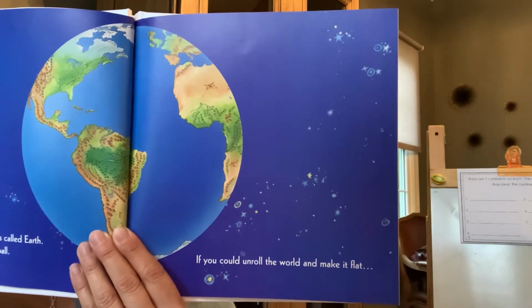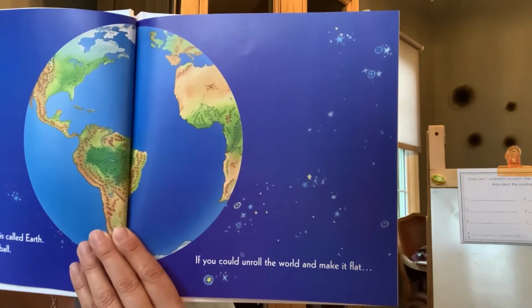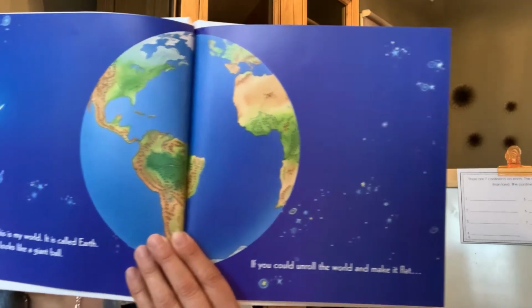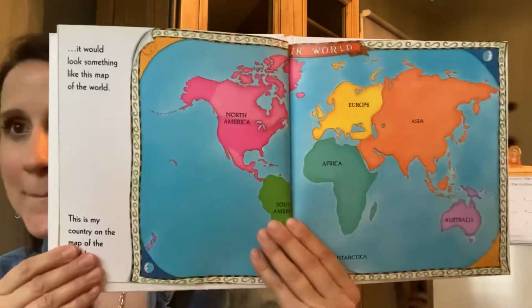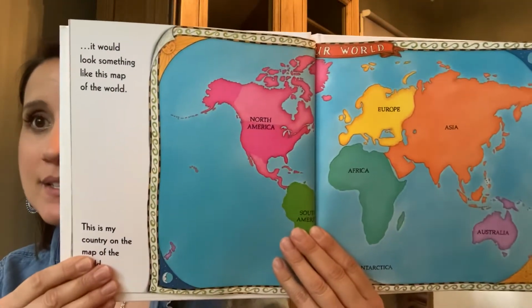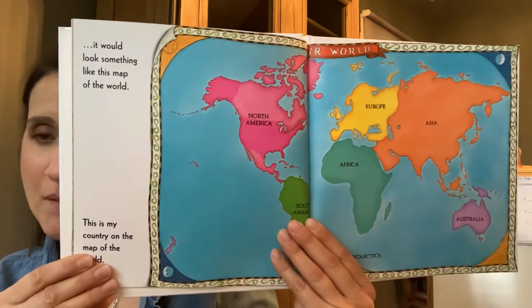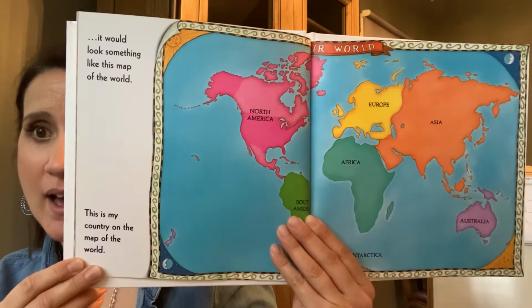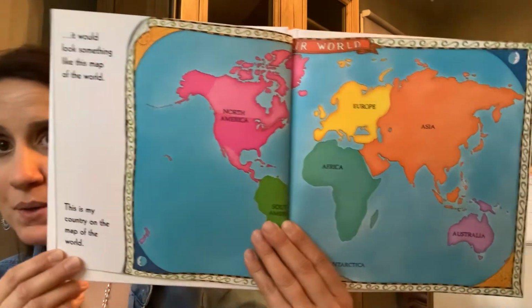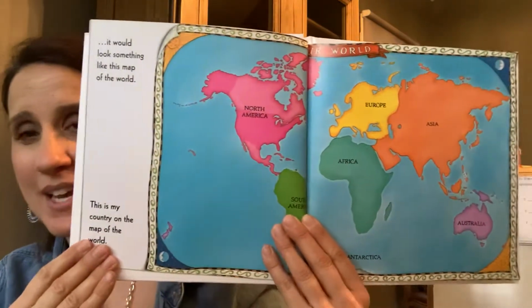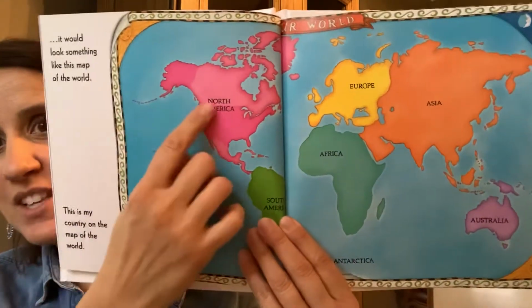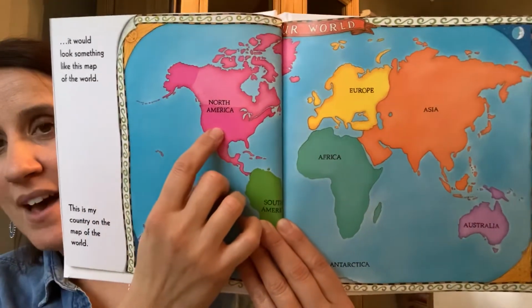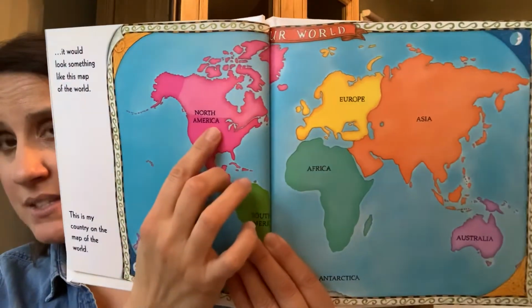If you could unroll the world and make it flat, so if I can take that ball and flatten it out, it would look something like this map of the world. This is my country on the map of the world. So can you find the United States? It's right here. Yeah, it's not labeled the United States, right?